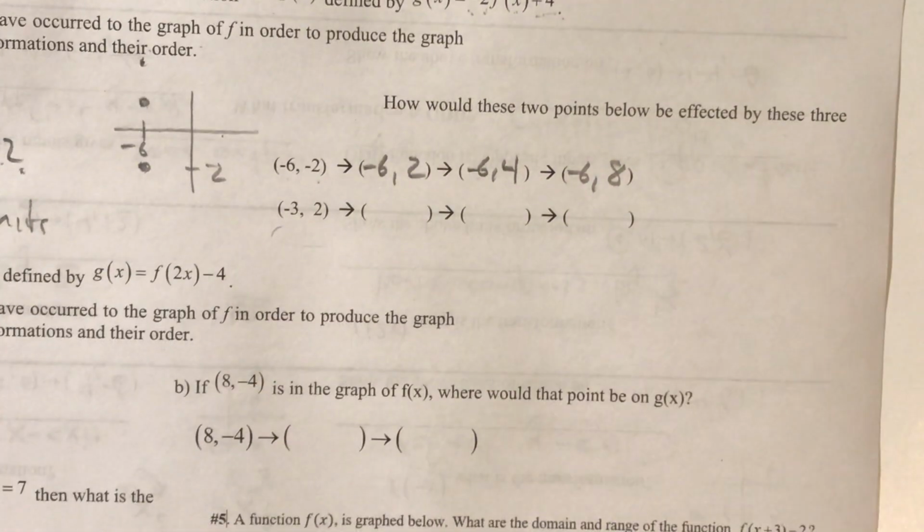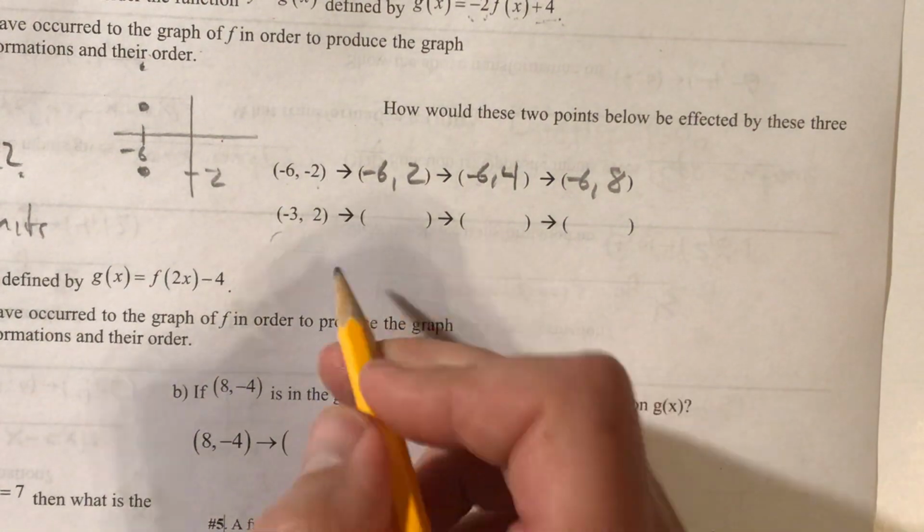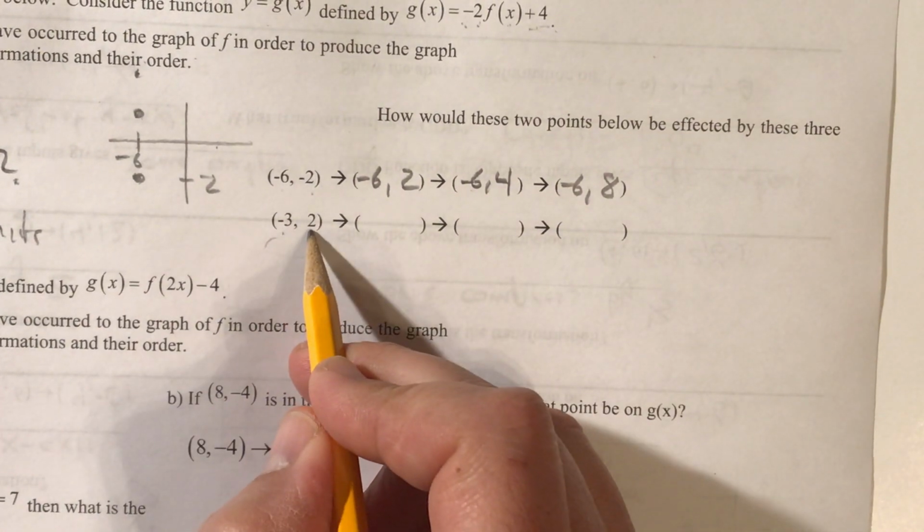So you could try this on your own, but I'm going to just keep right on going. You can pause the video and try it. But now we're going to take -3, 2, do the same thing.